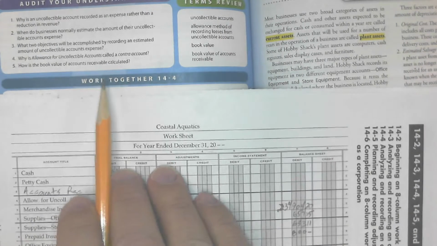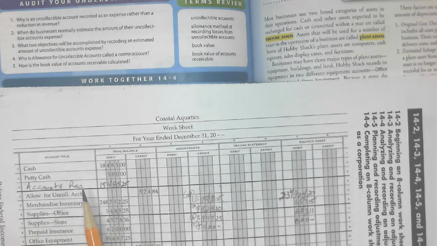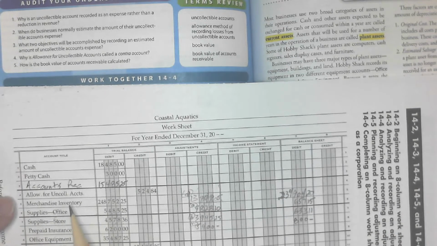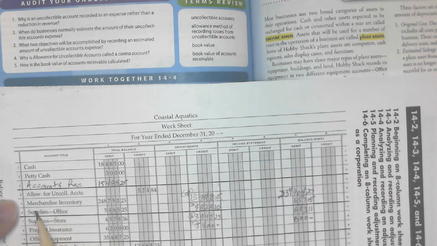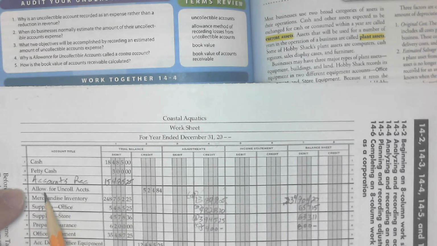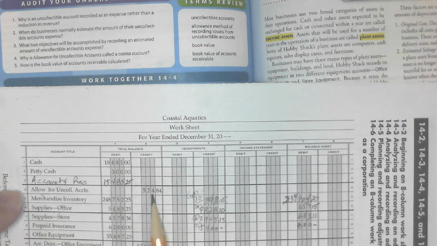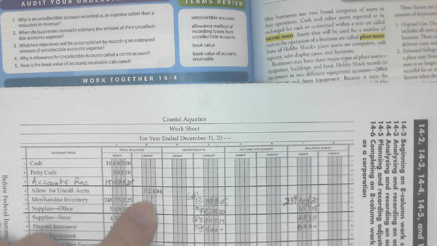So for 14.4, section 4, the first line we're going to be working with on our worksheet is line 4, the allowance for uncollectible accounts. And we already started out with a credit of 524.